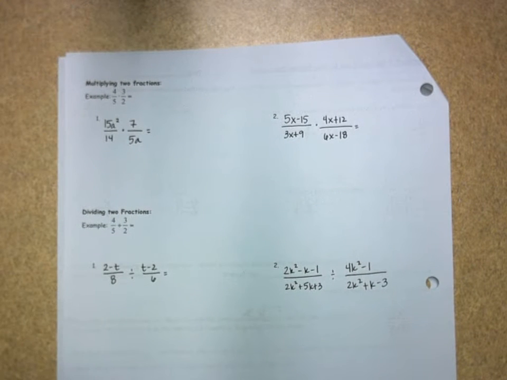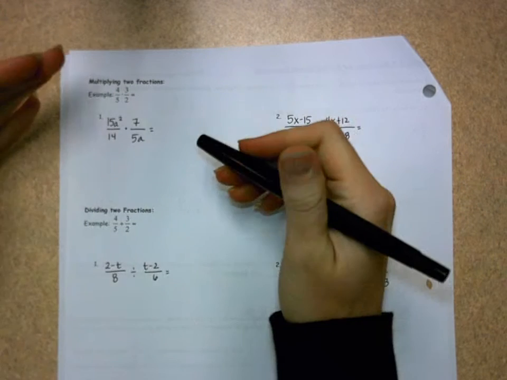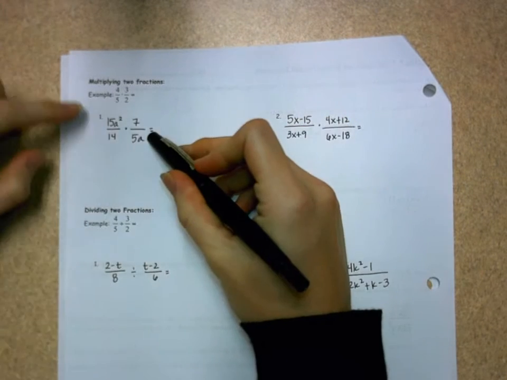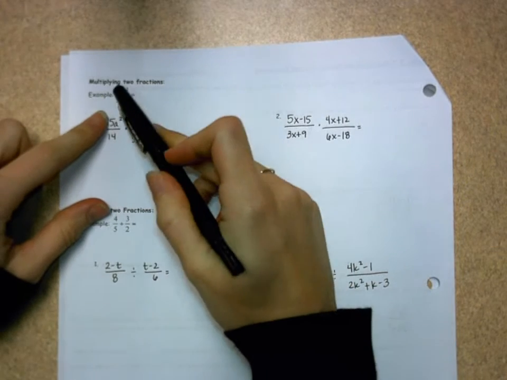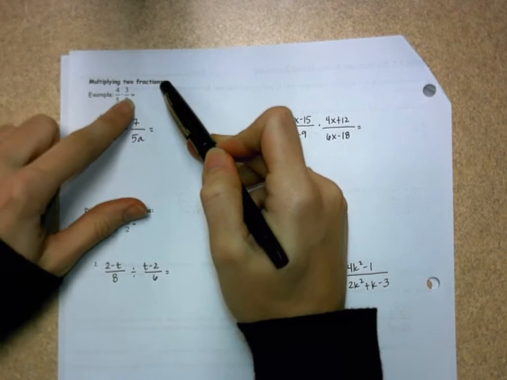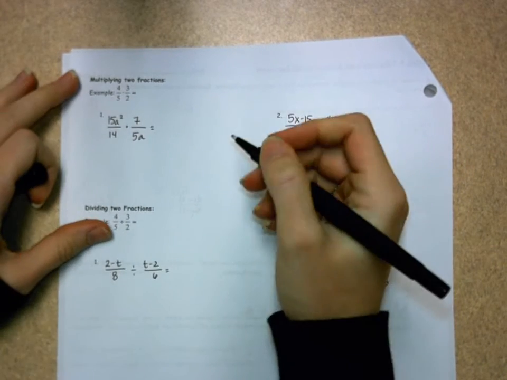Alright, when multiplying two rational expressions, the same rules apply. You want to make sure there's no factors left in the numerator and denominator. But before we look at how to simplify, let's take a look at a basic question. If you're multiplying these two fractions, 4/5 times 3/2, there's essentially two ways you could do it.